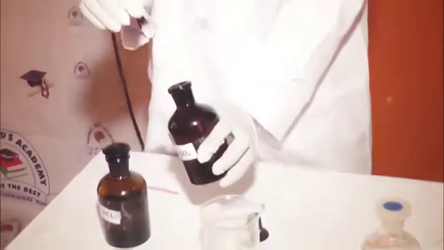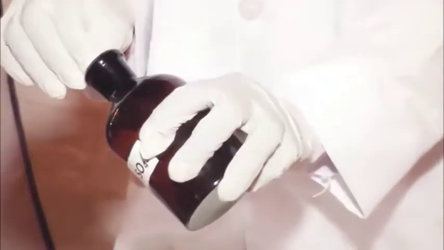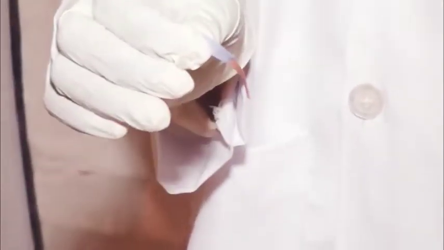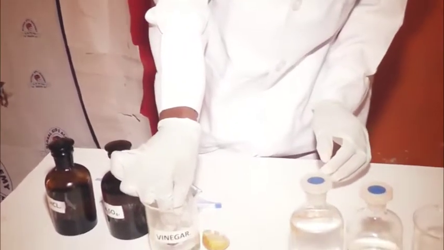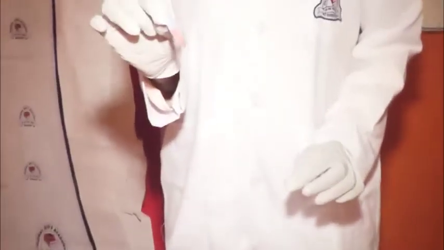For the vinegar, you dip your blue litmus paper into it, and as you can see also, it changes to color red, which means that vinegar is an acidic substance.